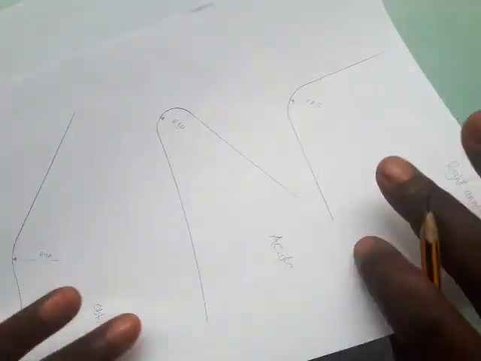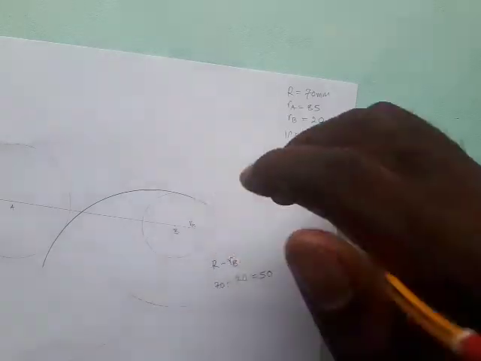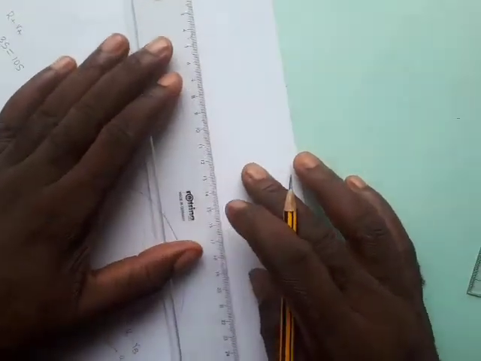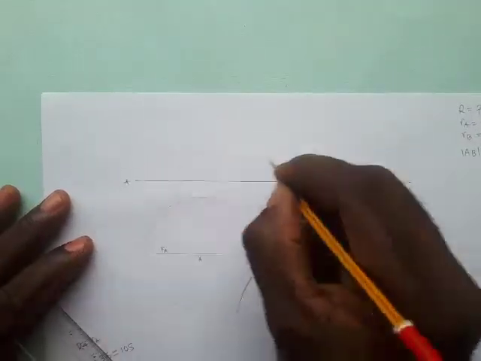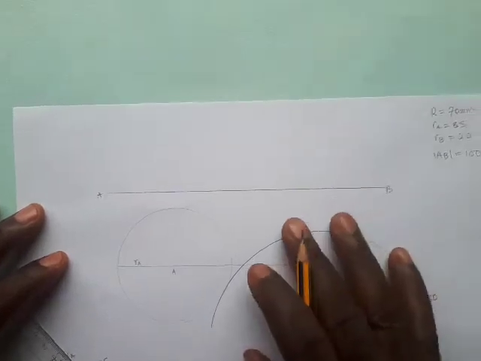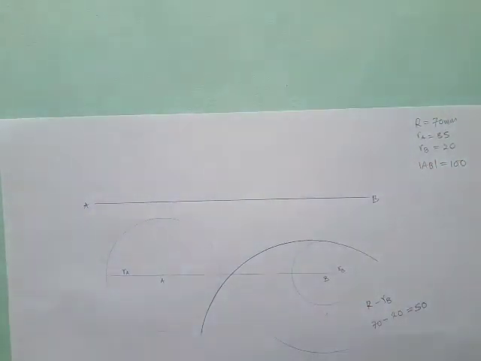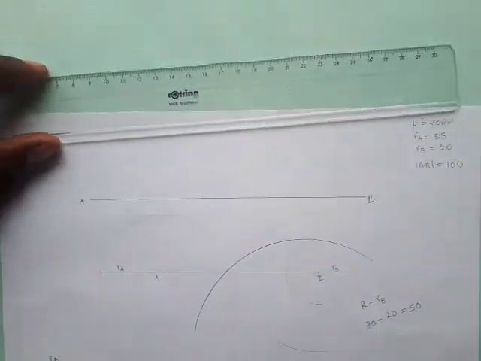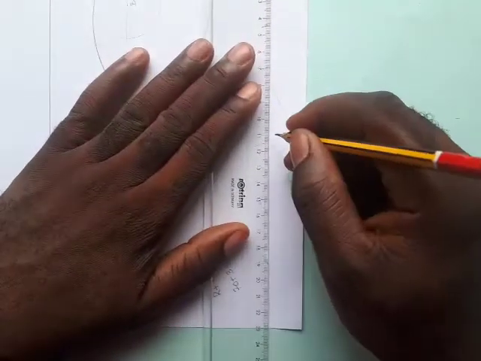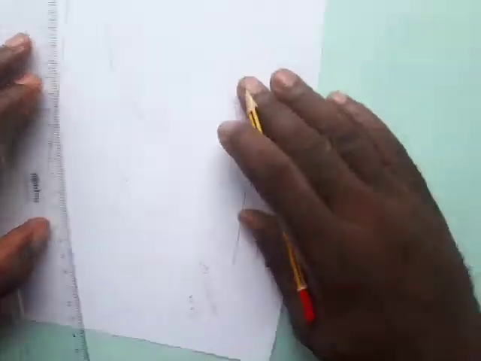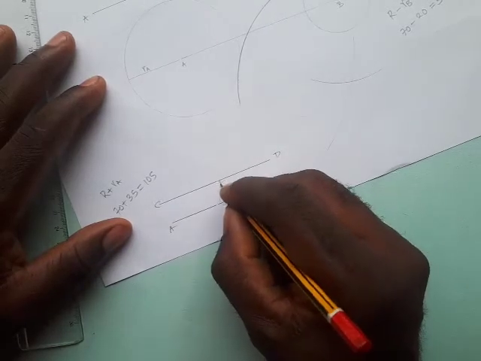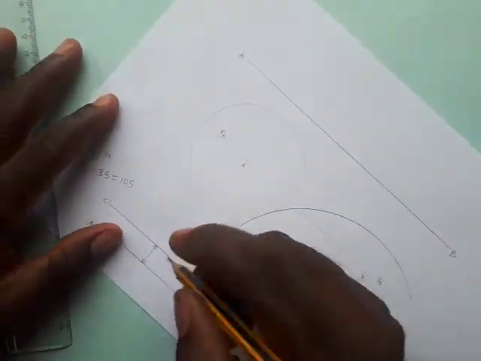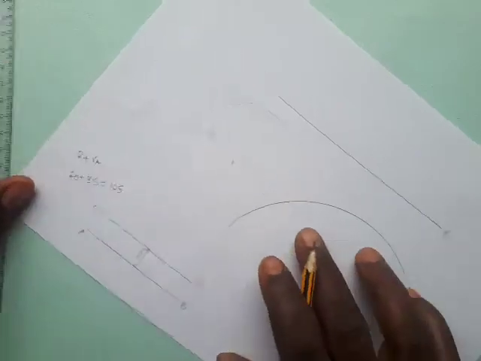If you want to draw lines parallel to each other, for example, if you have a line AB, I want to draw another line parallel to this line, and I want the distance between them to be fixed. Let me just show you quickly what I mean. I'm having these two lines here, this is just a rough drawing, AB and CD. The distance between these two lines, let's say 40 mm.